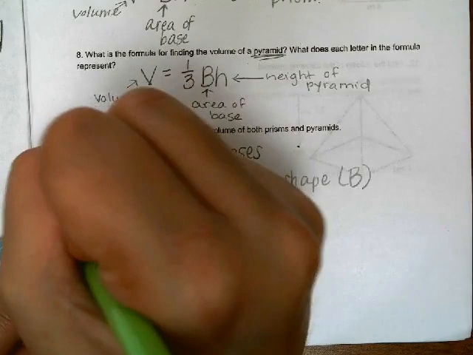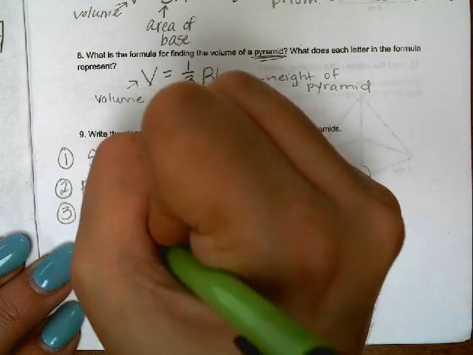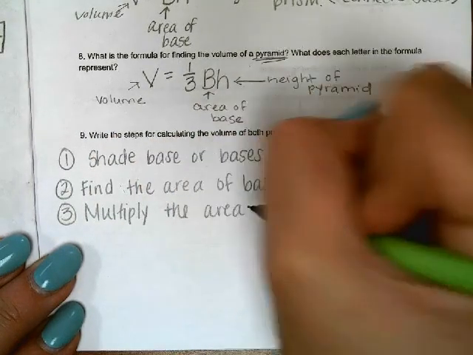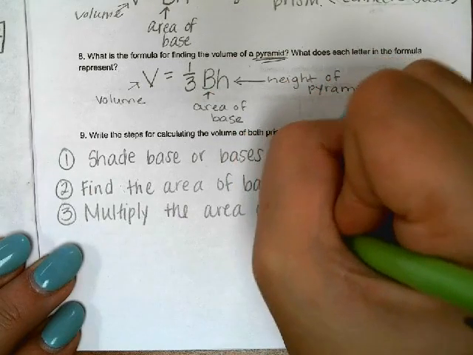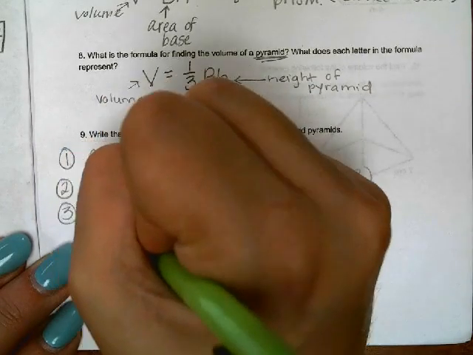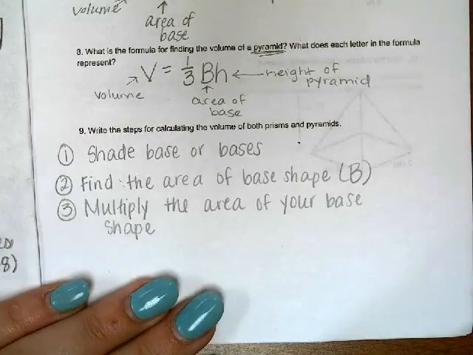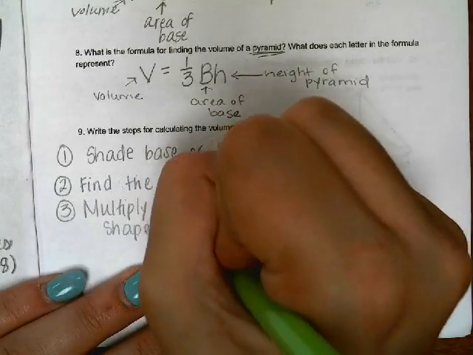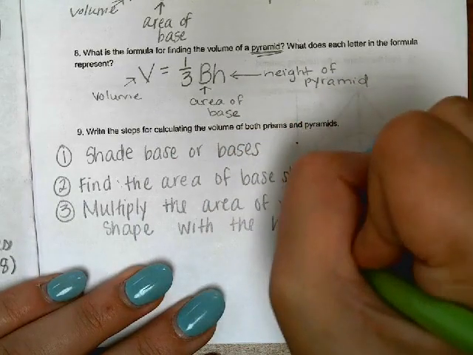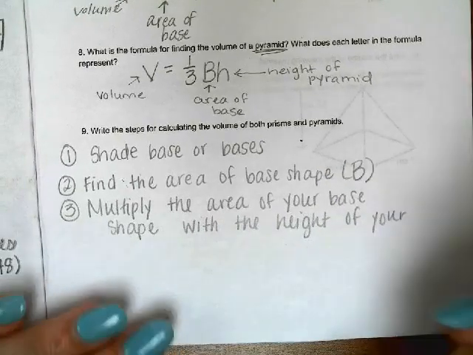Step 3, multiply the area of your base shape with the height of your prism or pyramid.